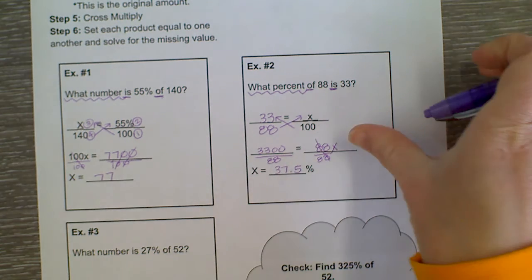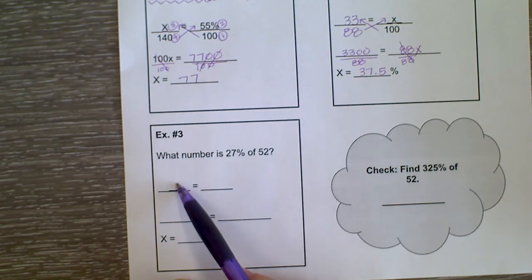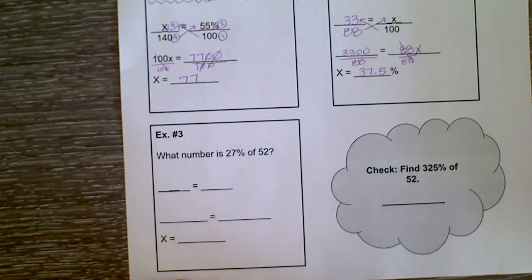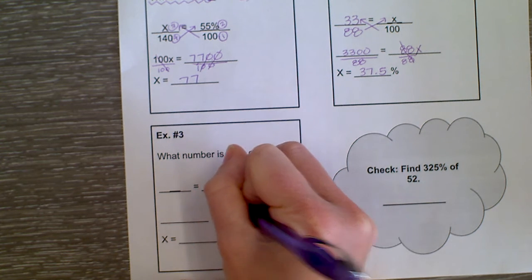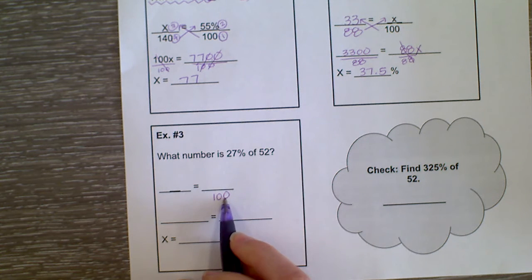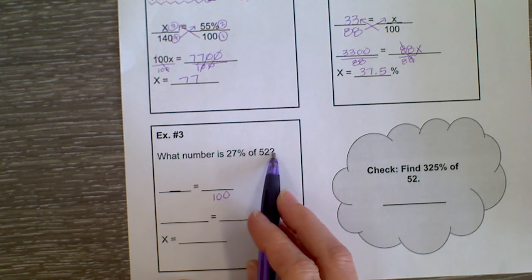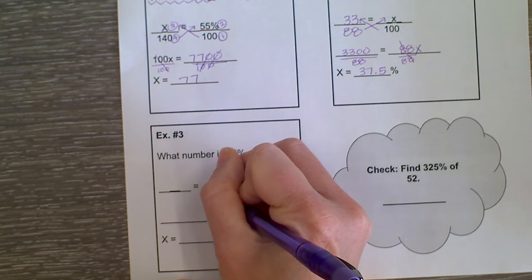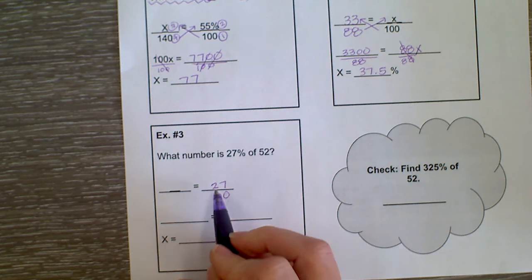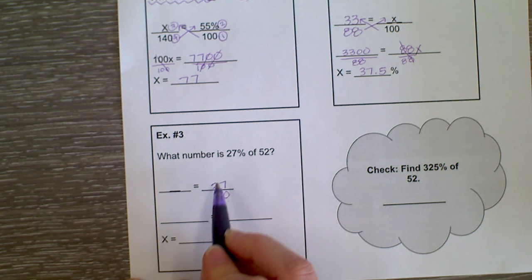All right, example 3 gets just a little more difficult. I'm asking you to fill in just a few more of these steps on your own. The first thing you're going to fill in is the 100. Now I'm looking for my percentage. It says what number is 27% of 52? I'm going to move up first to that percentage. The percentage was 27. Now I move over to the left. I had is over of equals percent over 100.